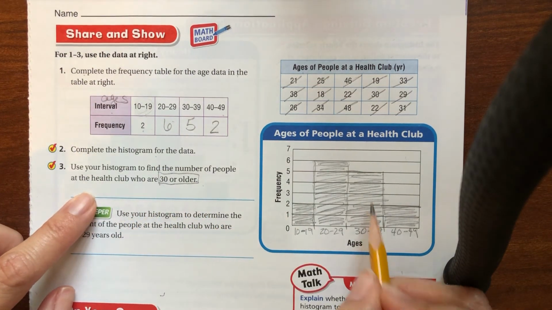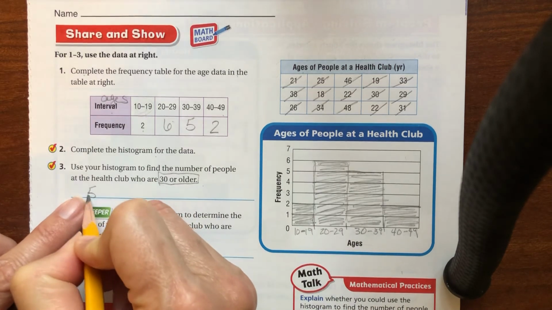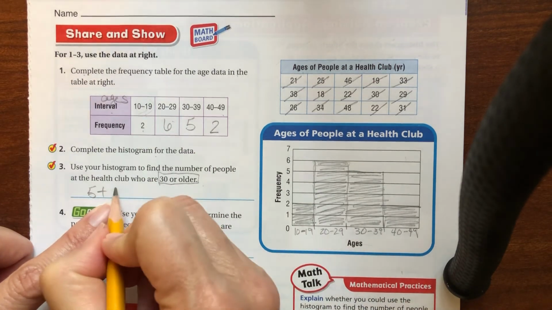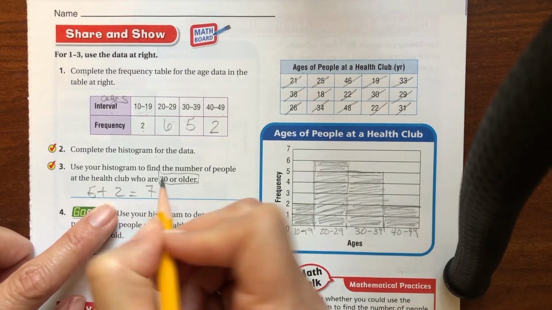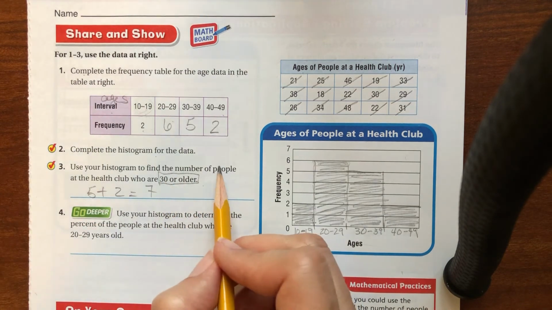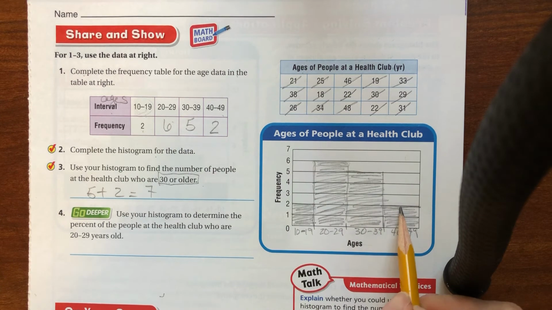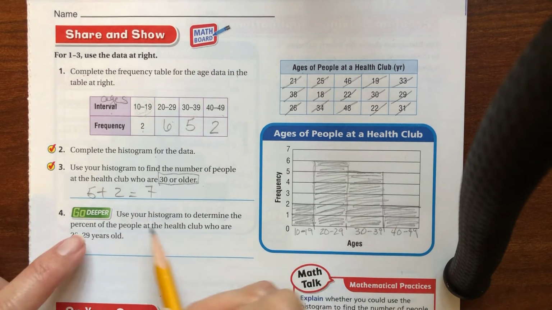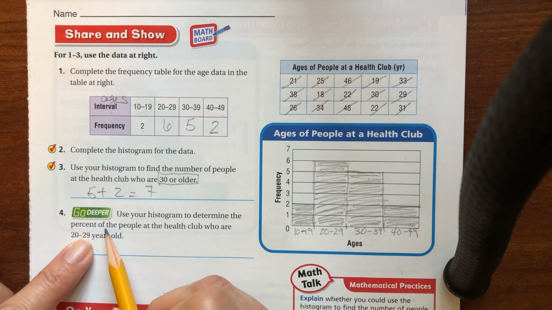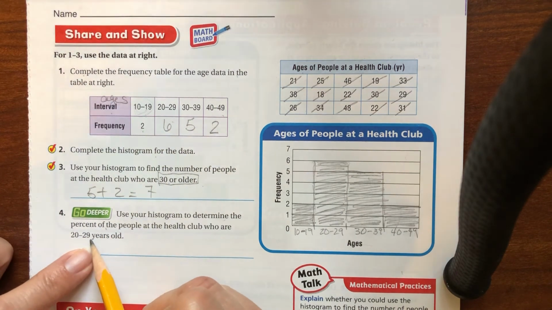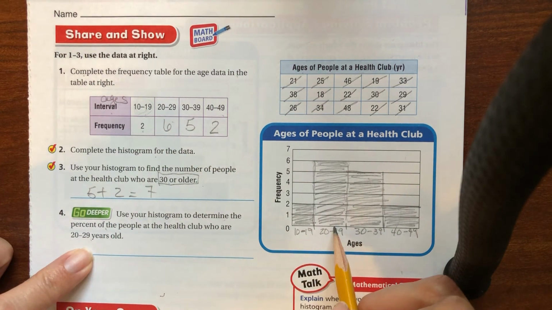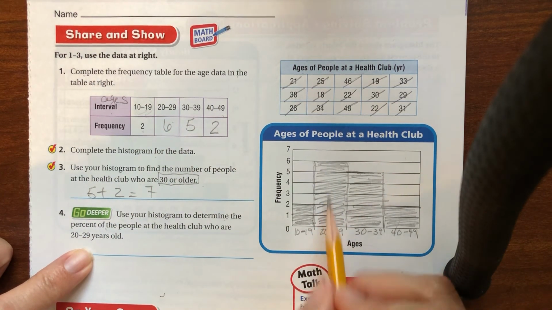Okay, so we have, what is this here? 5 plus 2 equals 7. So there's 7 people who are 30 or older. 5 plus 2. Use your histogram to determine the percent of the people at the health club who are 20 to 29. So what percent?